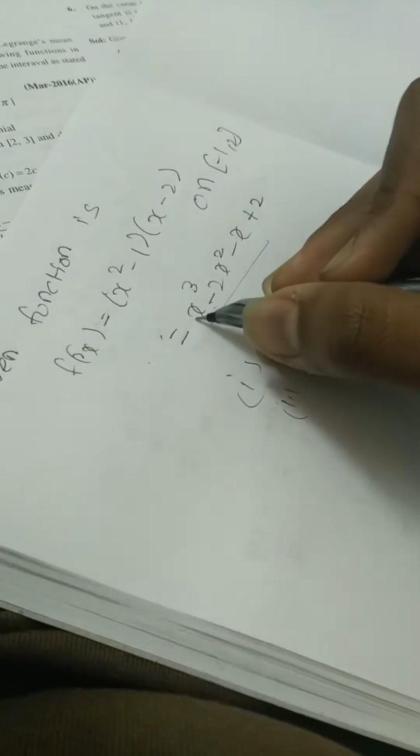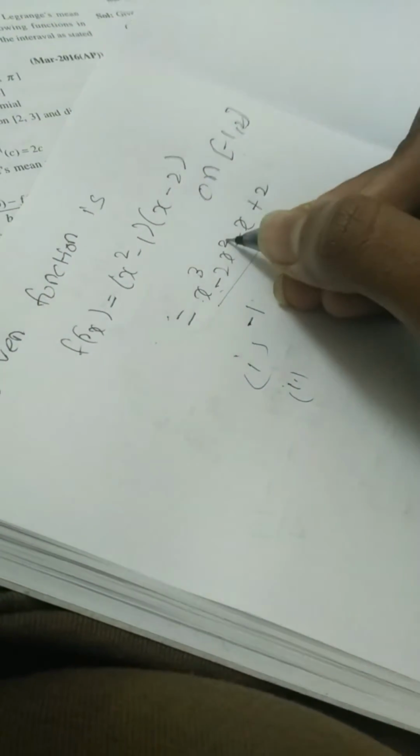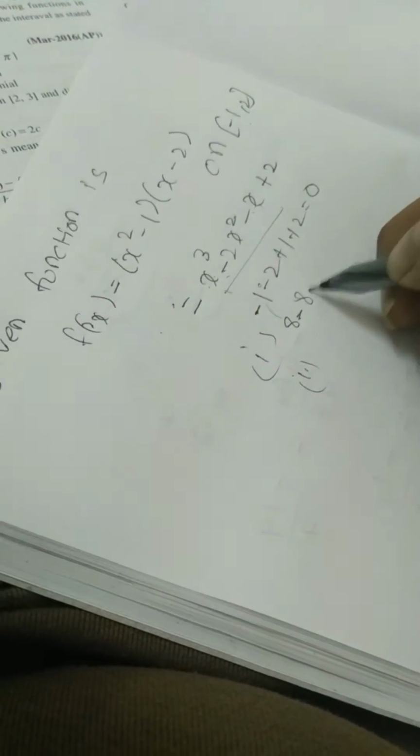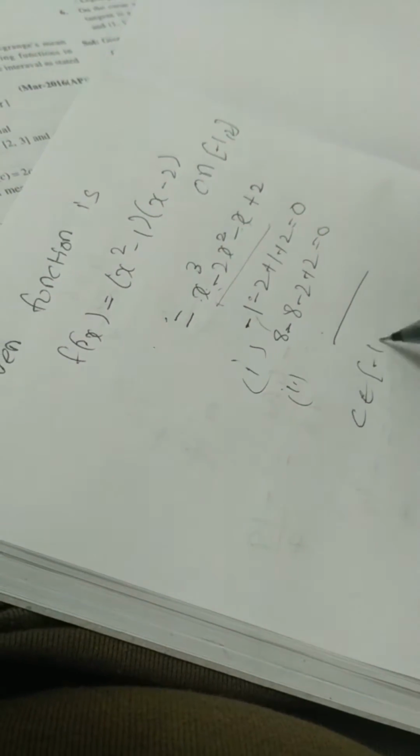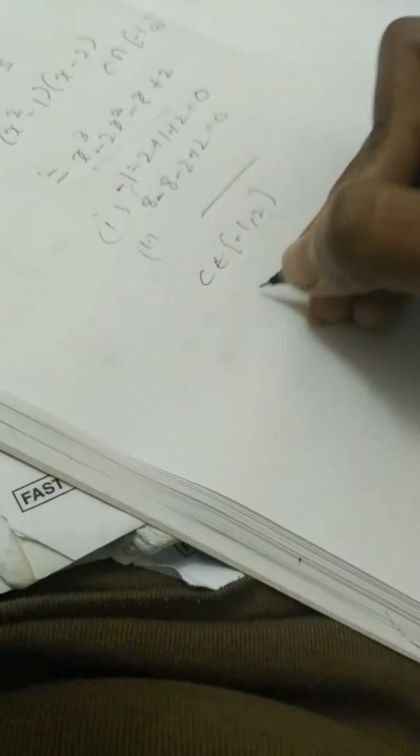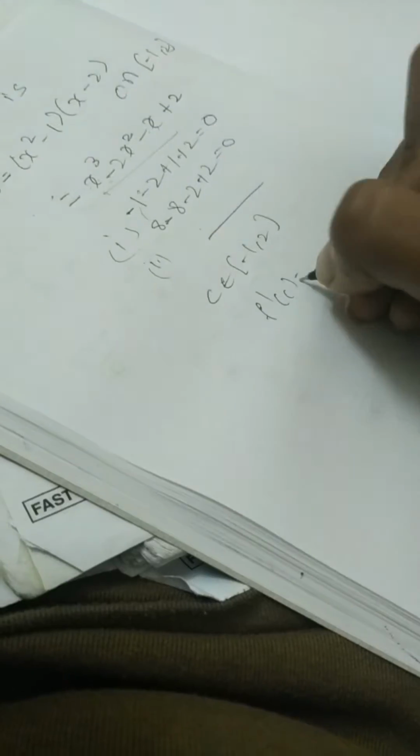First point is proved. Second point: f(−1) = (−1)² − 1 ... = −1 + 1 + 1 ... = 0. Now f(2) = 8 − 8 − 2 + 2 = 0. Therefore it is true, and it is differentiable too. By Rolle's theorem, there exists c belonging to (−1, 2) such that f′(c) = 0.